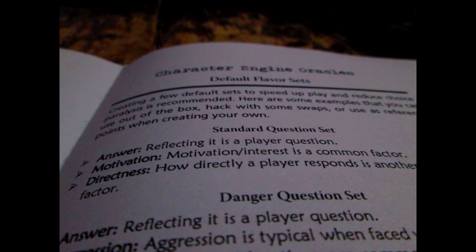Now we have the information on character engine oracles. Let me read this paragraph to you. It says, an oracle style system is used as a random generator and to help guide character behaviors. It is a mix and match, plug and play system using a selection of flavors. Each flavor is a factor or dimension that provides you the answers.